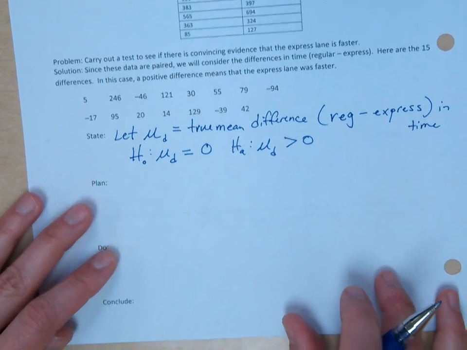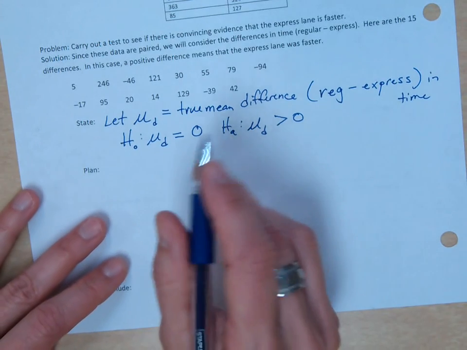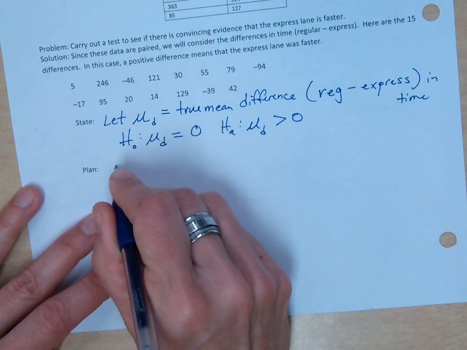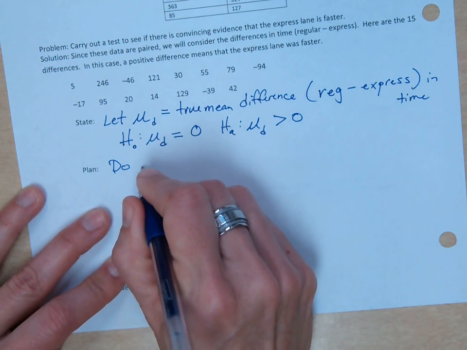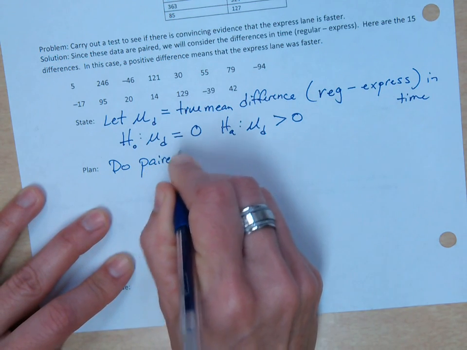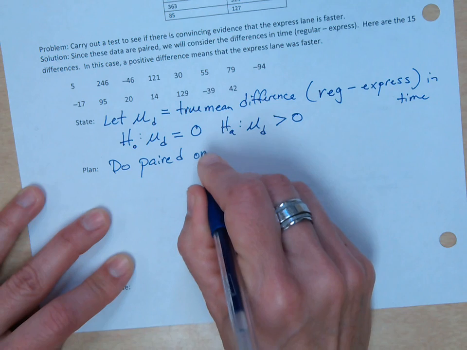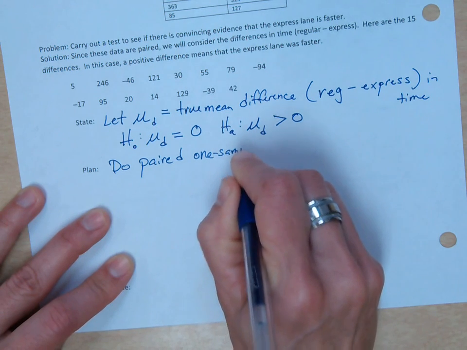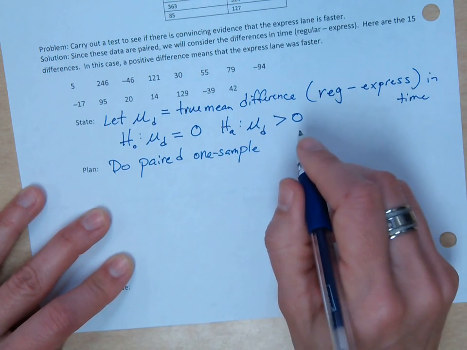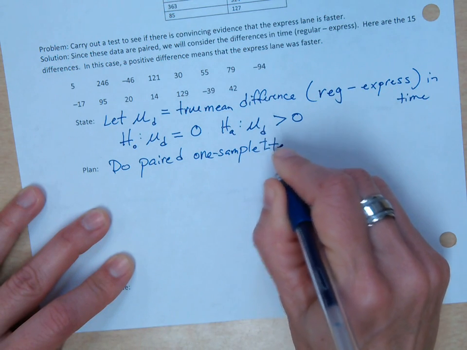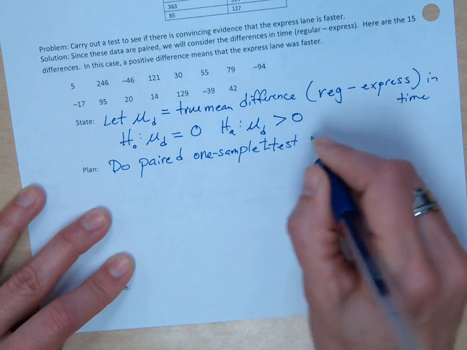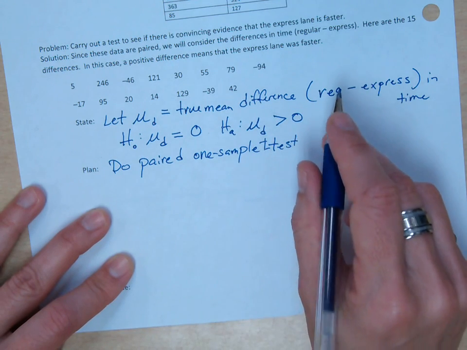Okay. So we are going to do a paired test. This is the name of the test: paired one sample. Is it T or Z? T-test. One sample T-test.